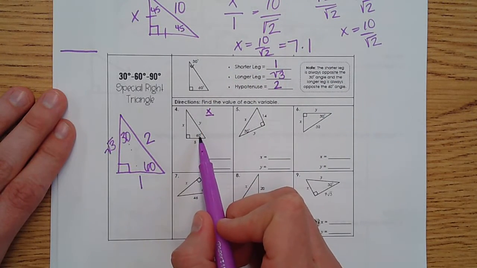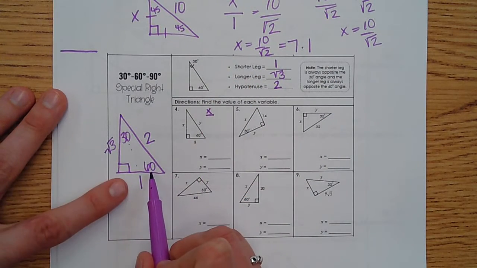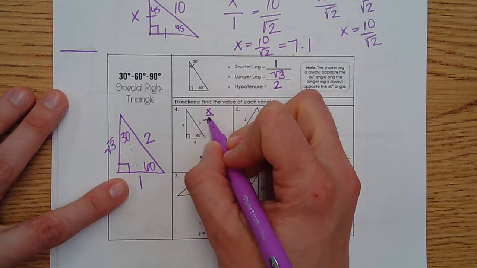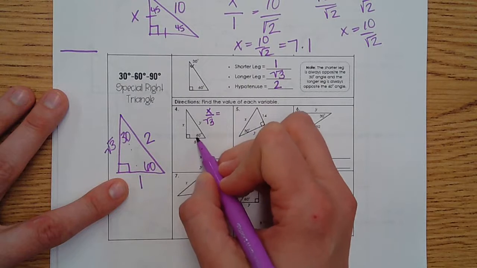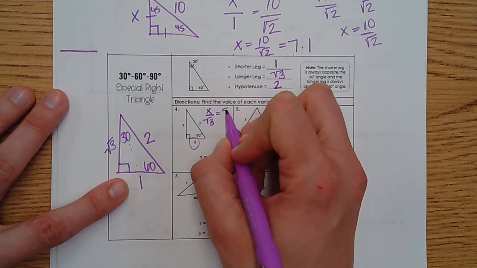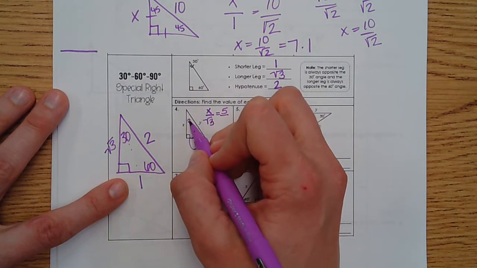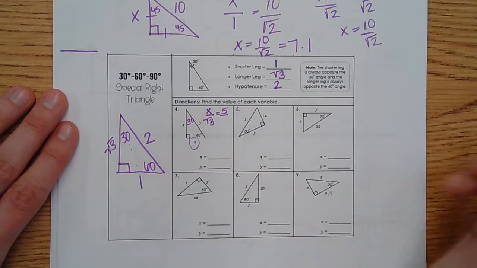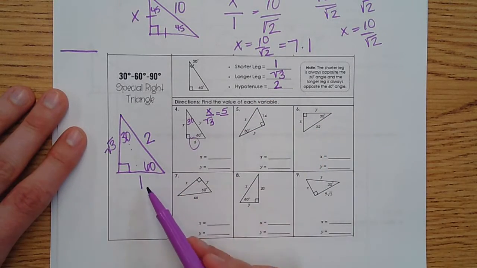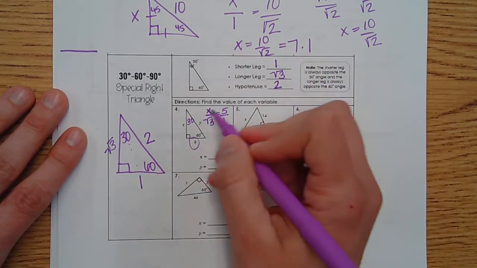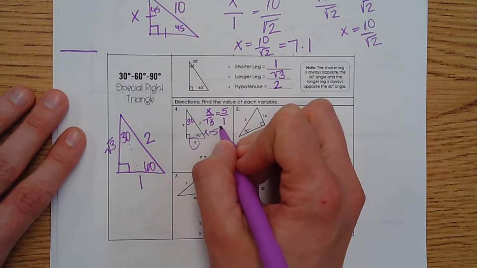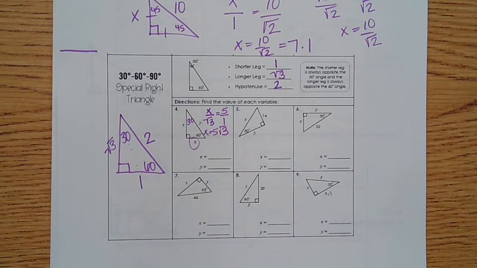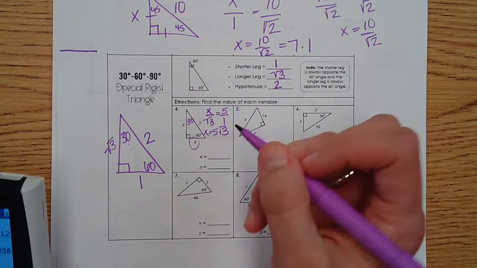So I'm going to start by solving for x. X is across from the 60. What is across from the 60 in my model? Square root of 3. That's going to be equal to, I have to use this 5. This 5 is across from the hidden 30. What's across from the 30 here? 1. When I cross multiply, I get x equals 5 square root of 3. 5 square root of 3 is 8.7.